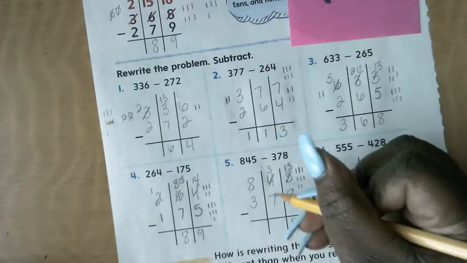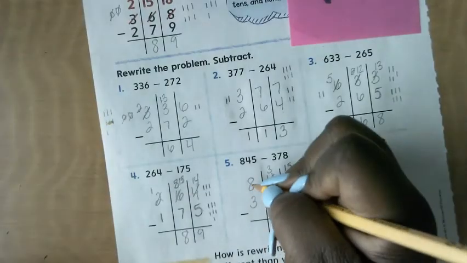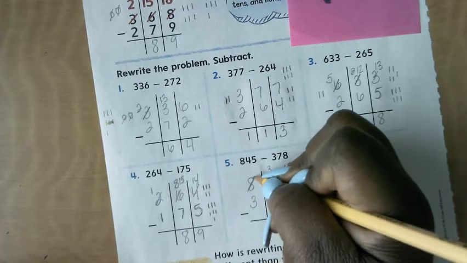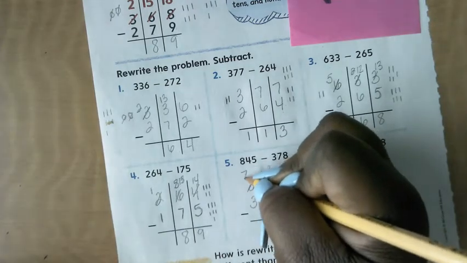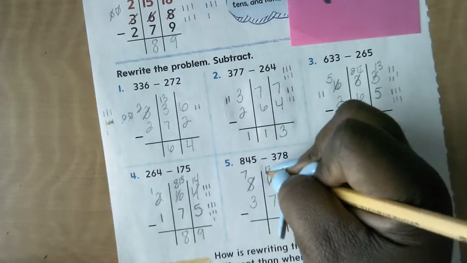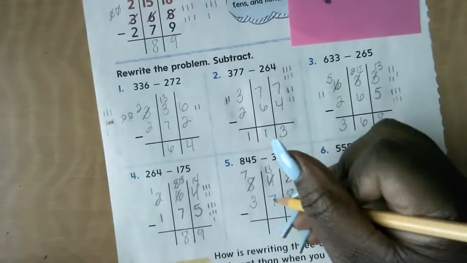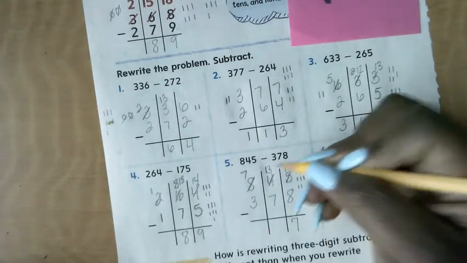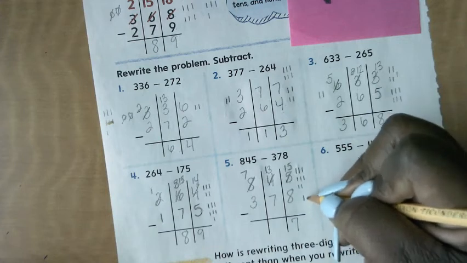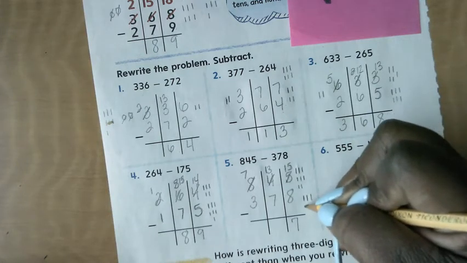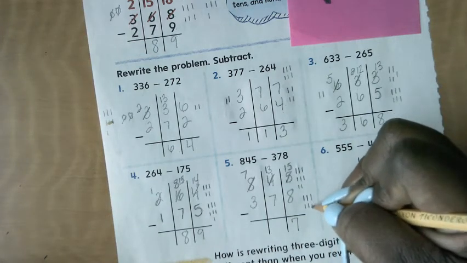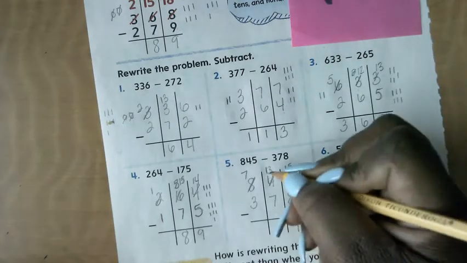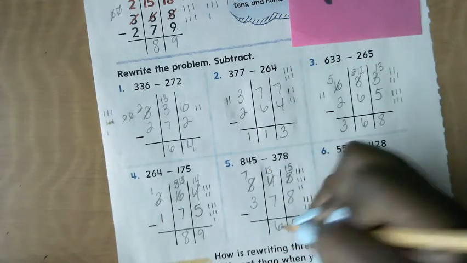And now we need 3 minus 7, and we need to regroup again. So we'll go next door. This 8 becomes a 7. And this 3 is a 13 now. So 13 minus 7, let's do that together. 13, 12, 11, 10, 9, 8, 7, 6. 13 minus 7 is 6.